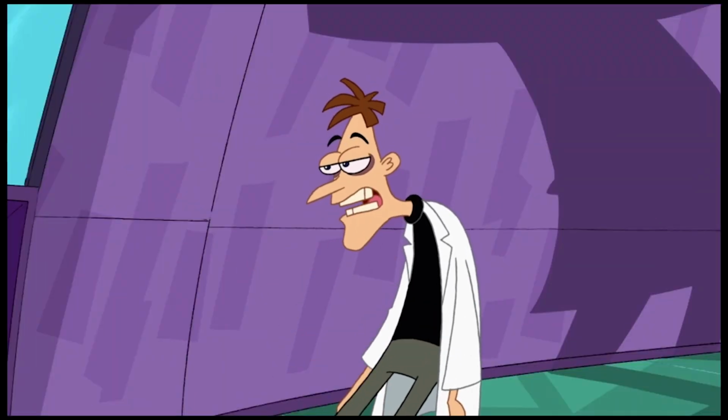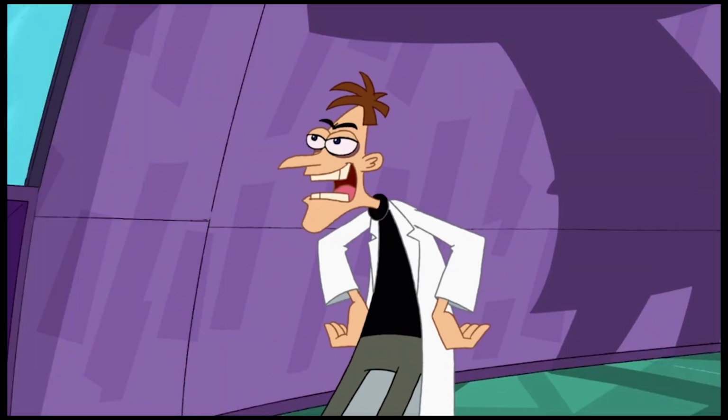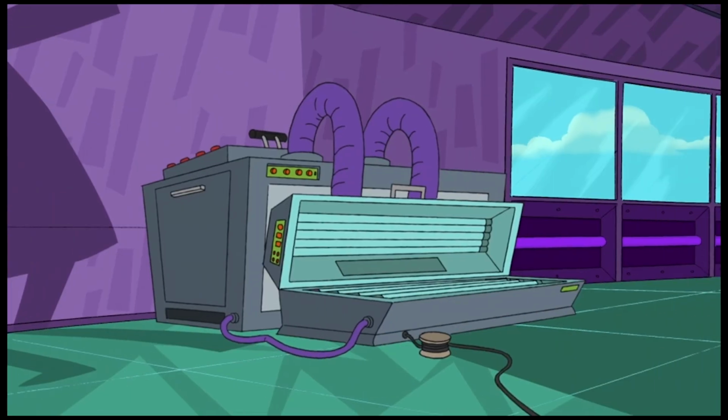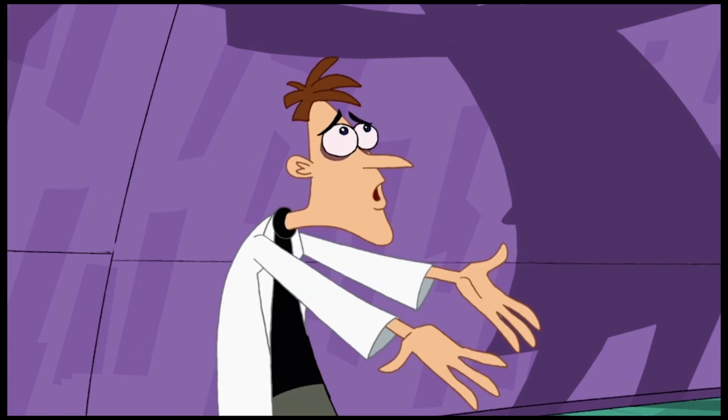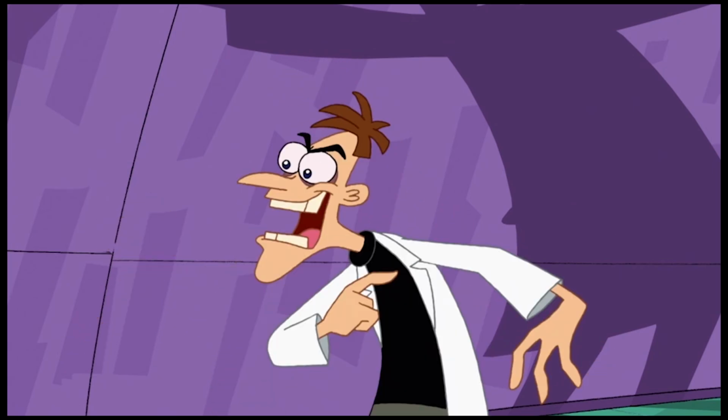Heinz Doofenshmirtz makes, Anyway, let me show you my evil plan. I call it the copy and pastinator. But then he spends the entire second act dropping exposition.